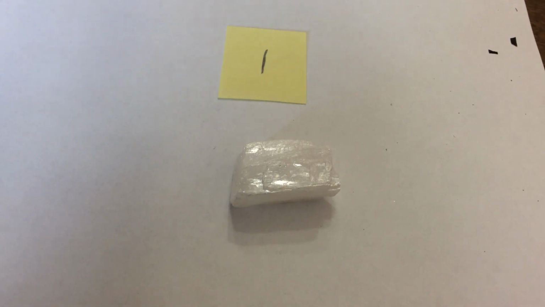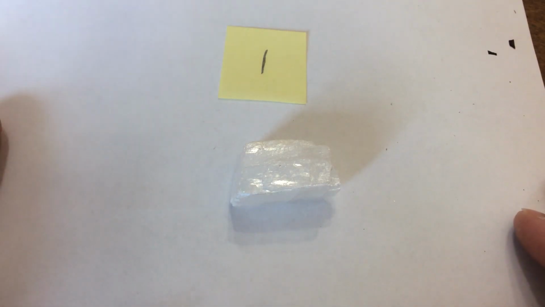Welcome to the Mineral Identification Lab. You should have in front of you the chart that you're to fill out. You also need the mineral identification key, which is found with the instructions for this activity. We're looking at 8 samples today, and we'll identify a number of different tests.